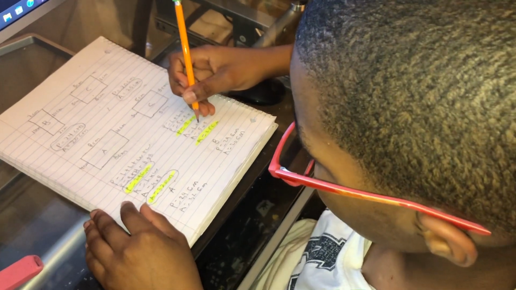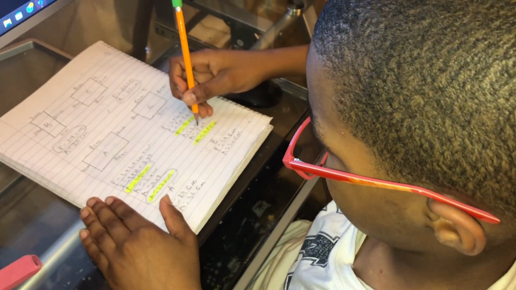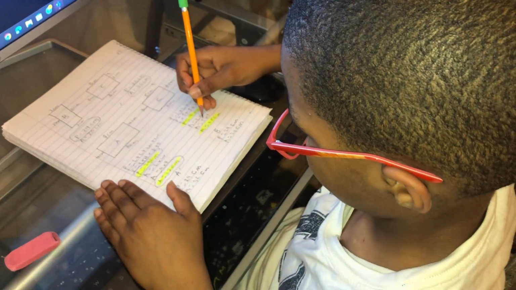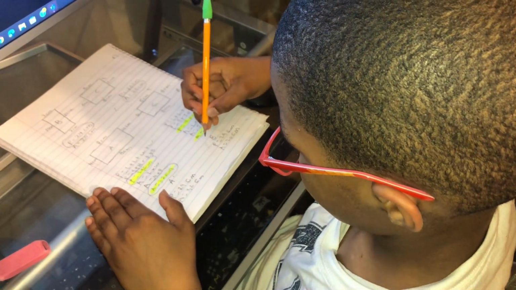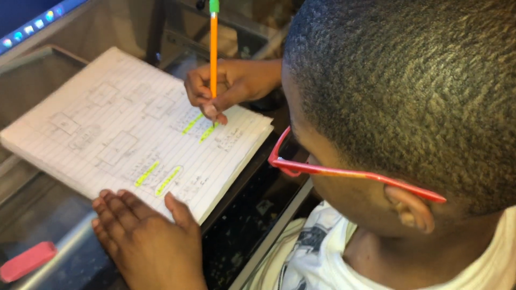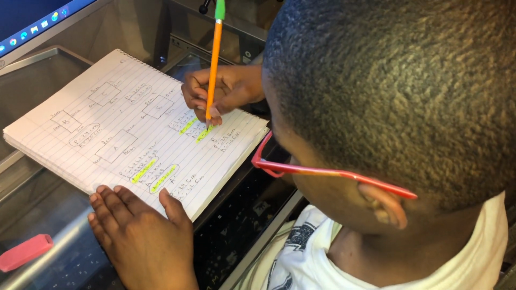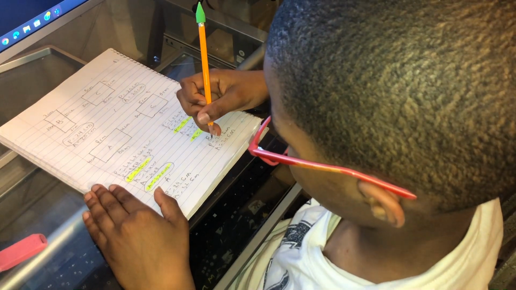All right, so now we're going to look to see which one is bigger. We're going to look at our perimeters first. Jamir, which perimeter is bigger, A or B? They are the same. Okay, that's true. And so now we're going to look at our area. Which one is bigger? The 32 centimeters. All right, so let's circle the 32.